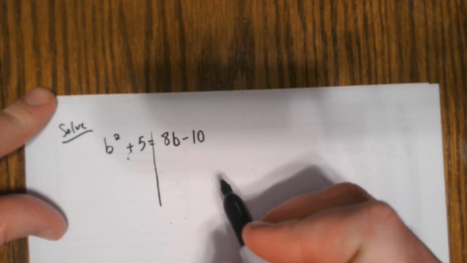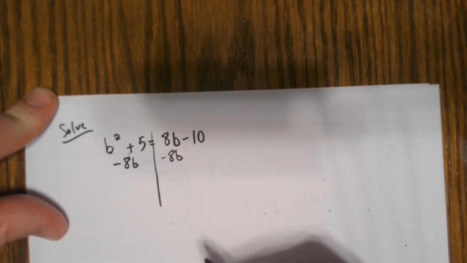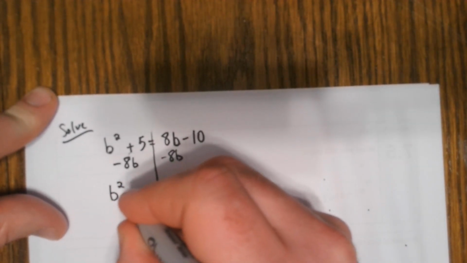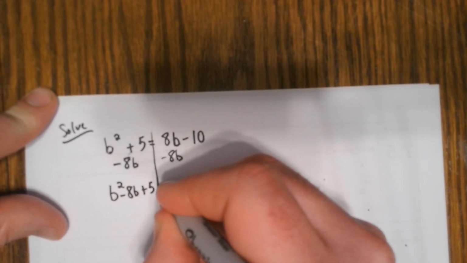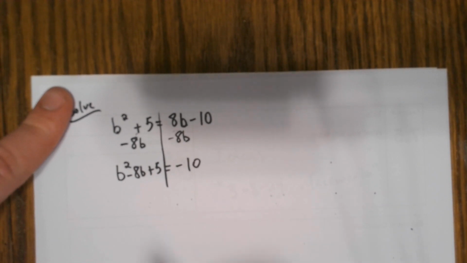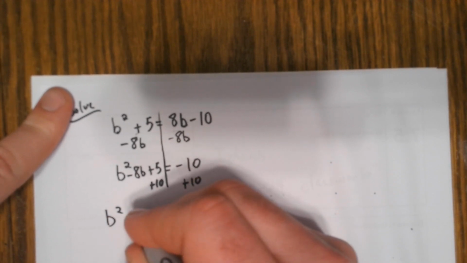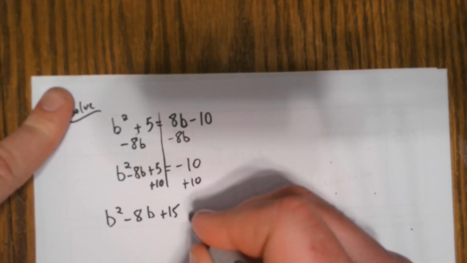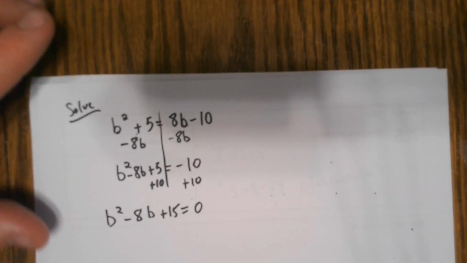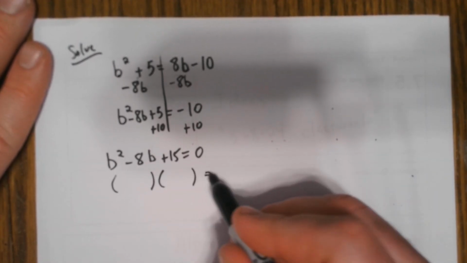To do so, I'm going to move this term over here. So I'm going to subtract 8b. And I get b squared minus 8b plus 5 is equal to negative 10. So I'm getting closer. It looks more like that. Next I just need to add 10. And then I will get b squared minus 8b plus 15 is equal to 0. Now I have a trinomial here that I can factor, and then I will know my two answers after I factor it.